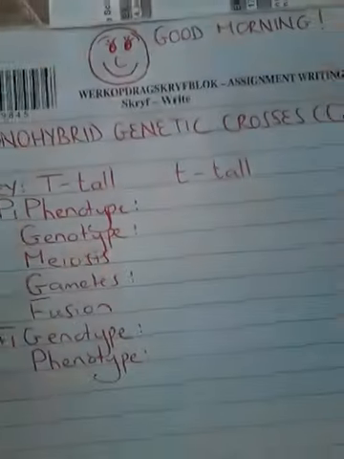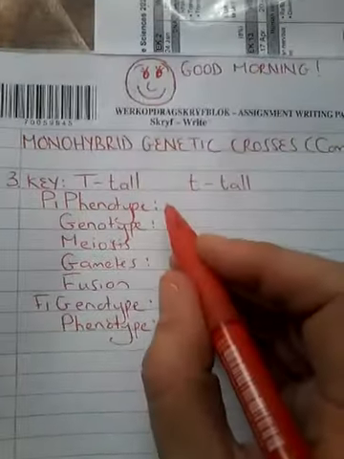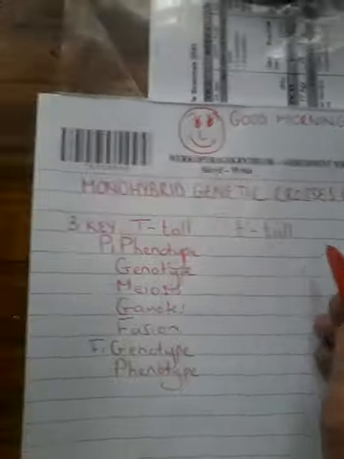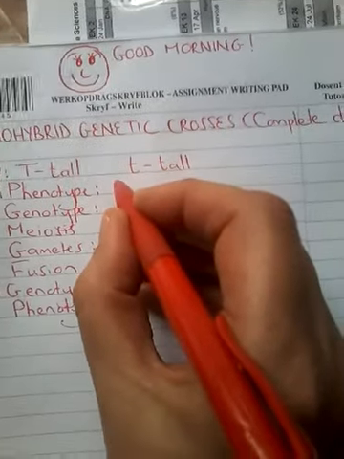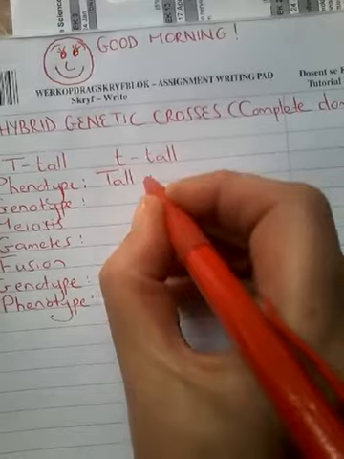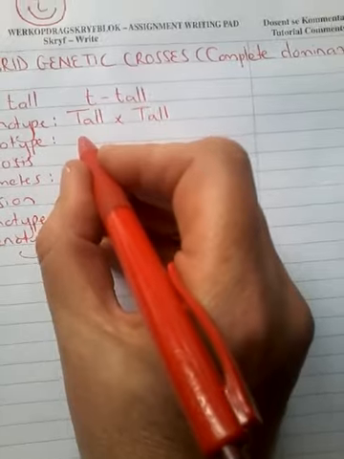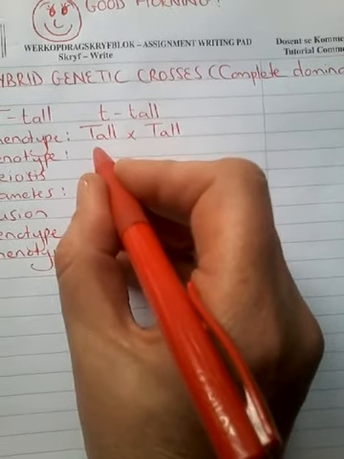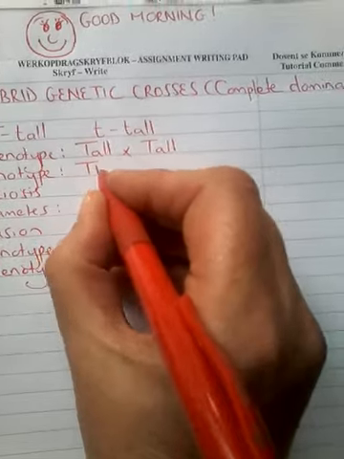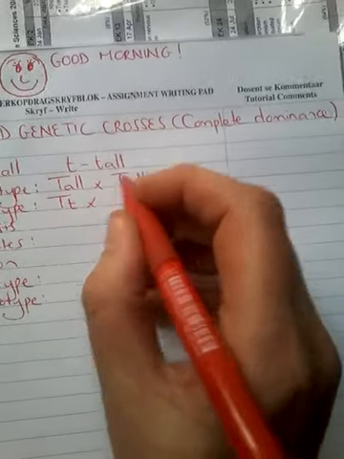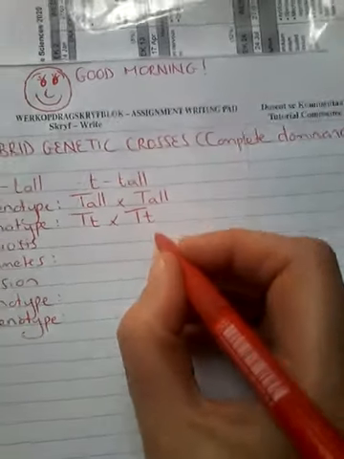It tells us that 2 hybrid plants are crossed with each other. So first we've got the phenotype. We are stating in words the 2 types of plants that are crossed. So it is tall crossed with tall. The genotype, the alleles, we said they were both heterozygous. So it'll be capital T with a small t times capital T with a small t.